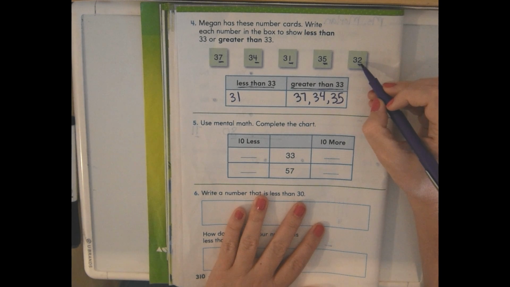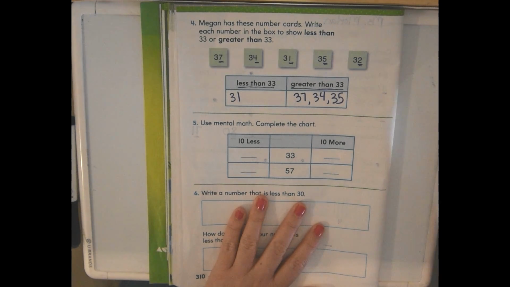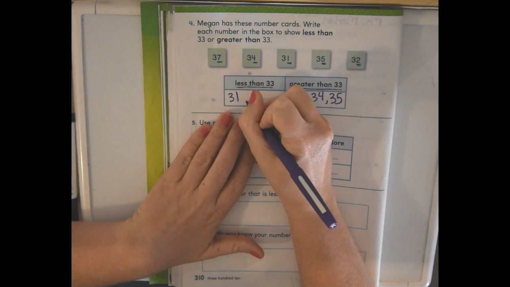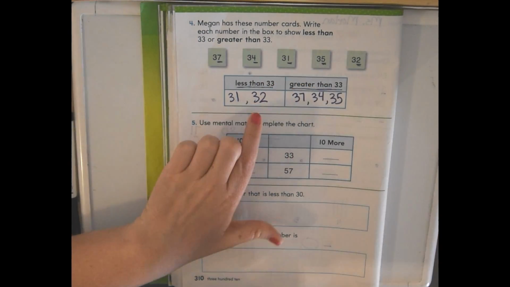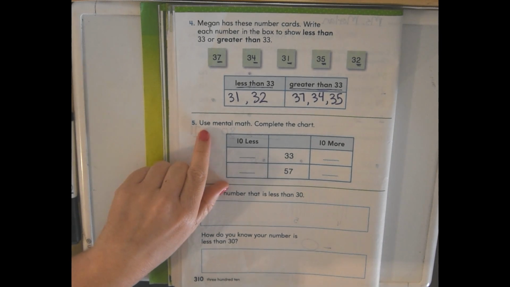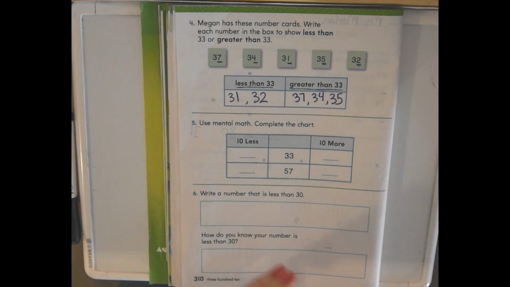And 32. 32 has 2 ones, 33 has 3, so that means 32 is less than because it has less ones. All right, let's move on to number 5. We're going to use mental math to complete the chart.